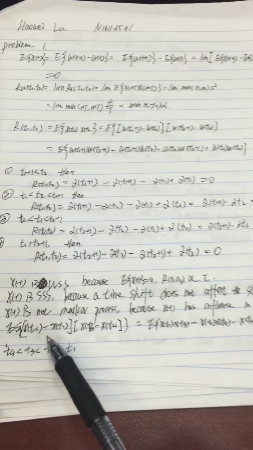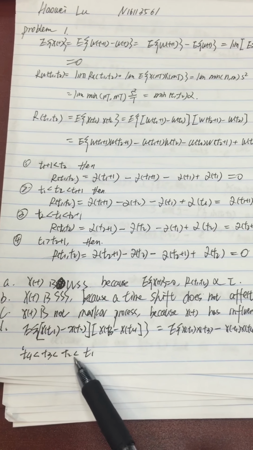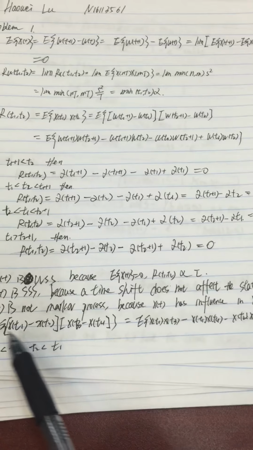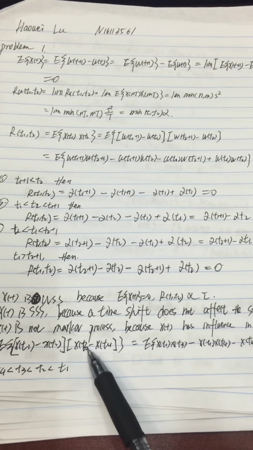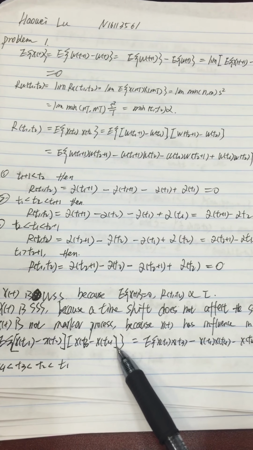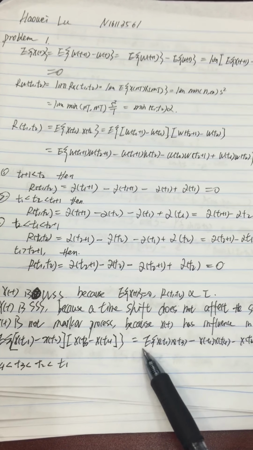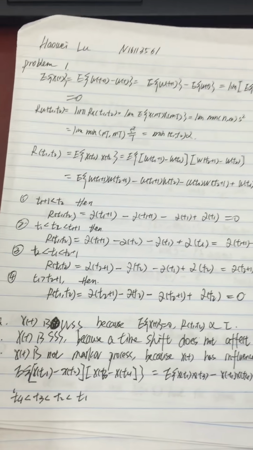So when t4 is smaller than t3, smaller than t2, smaller than t1, with this equation we know that it is independent increment and uncorrelated increment, but not orthogonal increment. So this is problem 1.